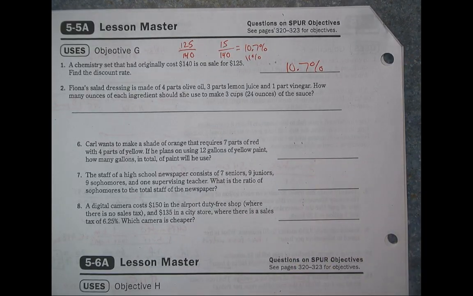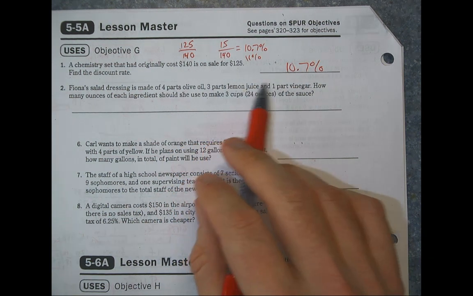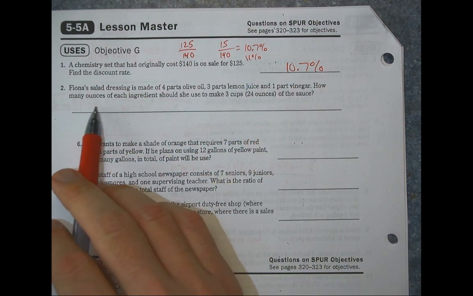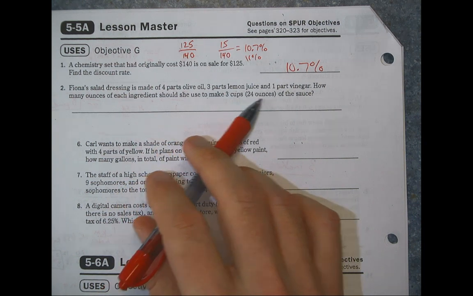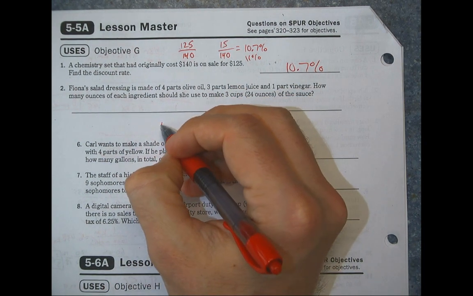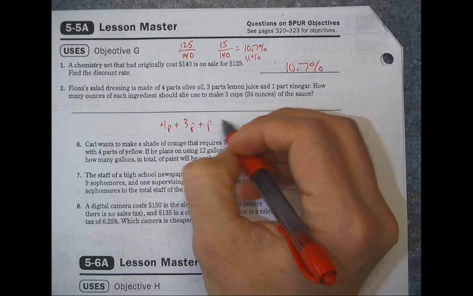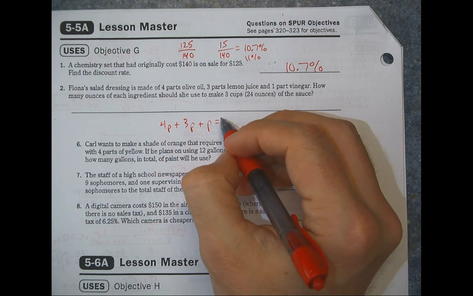Number 2, salad is made of 4 parts olive oil, 3 parts lemon juice, 1 part vinegar. How many ounces of each is needed to make 3 cups, which is 24 ounces? So we're going to ignore the 3 cups and just do this in ounces. So we have 4 parts plus 3 parts plus 1 part total to make 24.